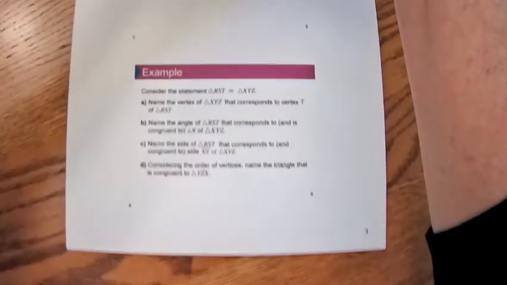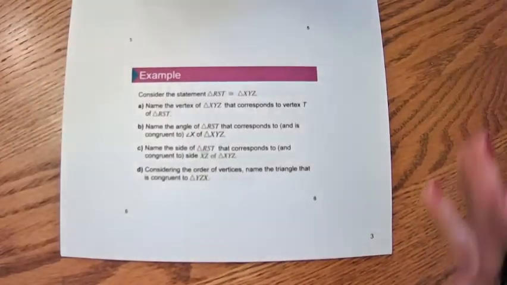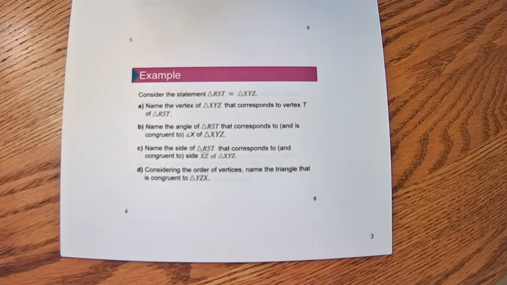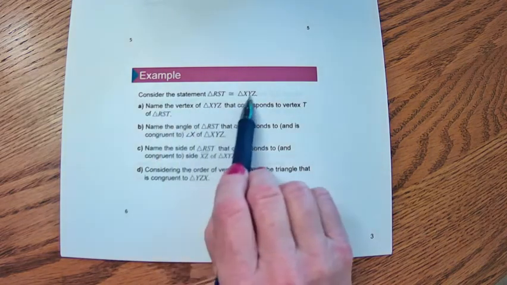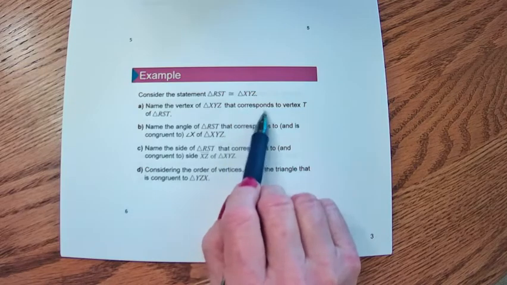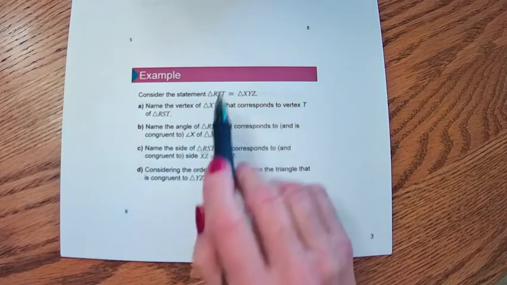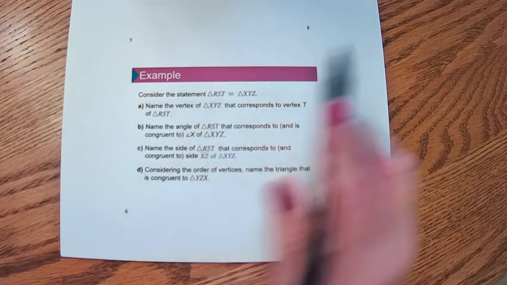All right, so let's go ahead and try this example here. We're told that triangle RST is congruent with triangle XYZ. So without drawing a diagram, let's see if we can answer these questions. Name the vertex of the second triangle that corresponds with T. 1, 2, 3.